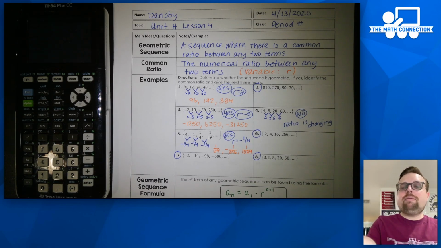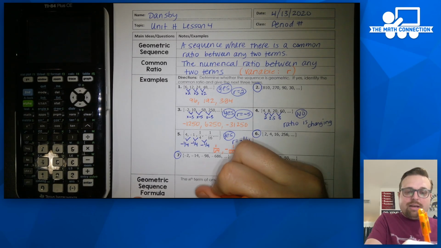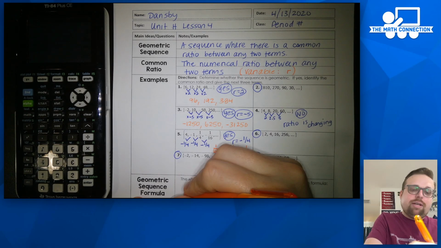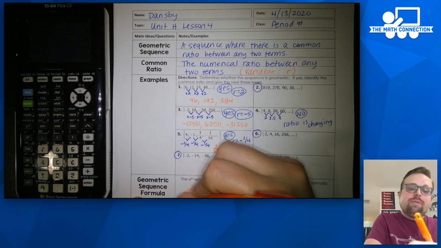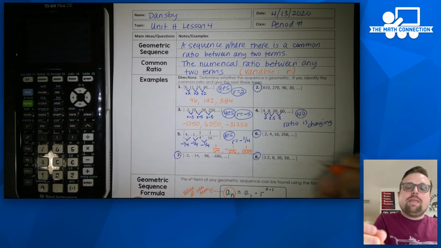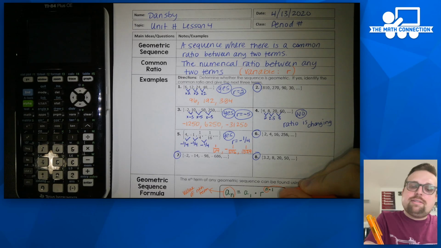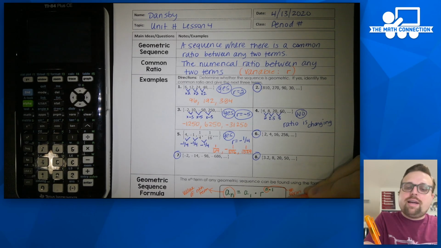Okay, so keep in mind too, I'm going to make an additional note here that a sub n that you see over here is the value of the nth term. And when you see the little n inside of your formula, that means it's the number term that you're working on or looking at.